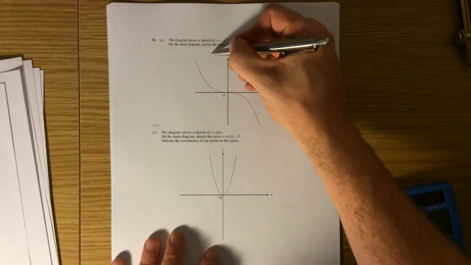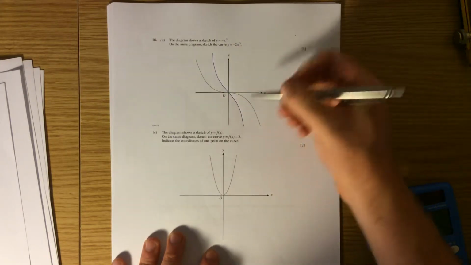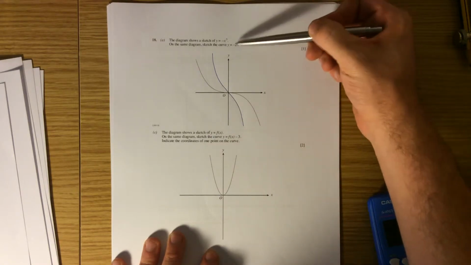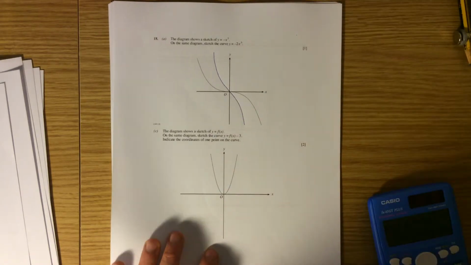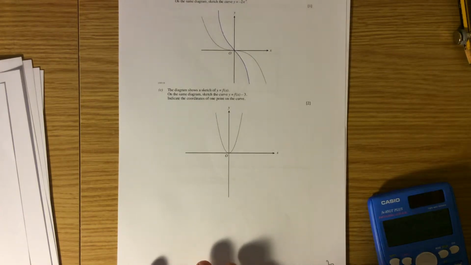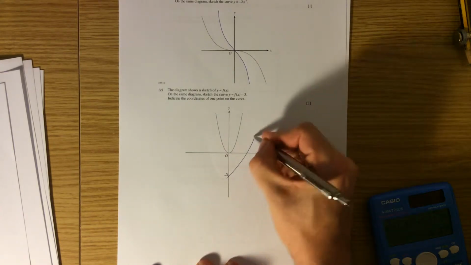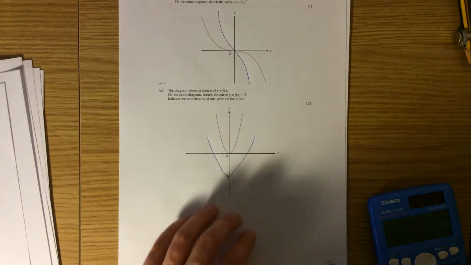Minus 2x cubed means it's going to get steeper. Be careful here, there's already a minus, so we don't need to flip it for this minus that's there. If we have a minus 3 on the outside, it means the whole thing shifts down 3 and the rest of the graph stays the same.